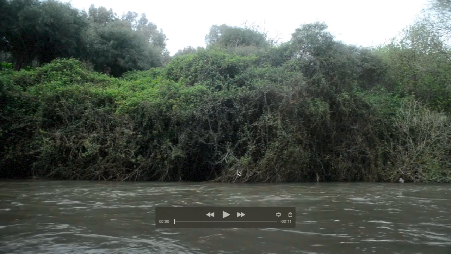Whether or not this is an undercut bank, there's still going to be this long stuff up on top, and that is where insects, grasshoppers, different things can fall from that tree, fall right in the water, and more often than not, there's something hungry down here waiting for them to fall in.